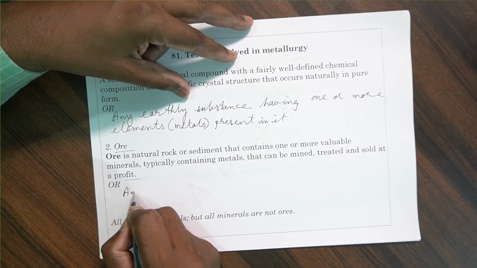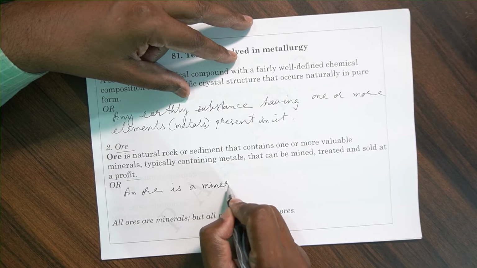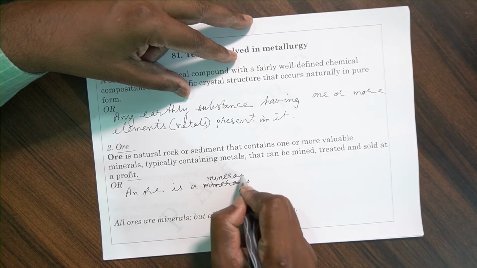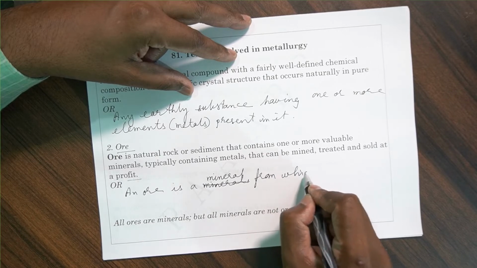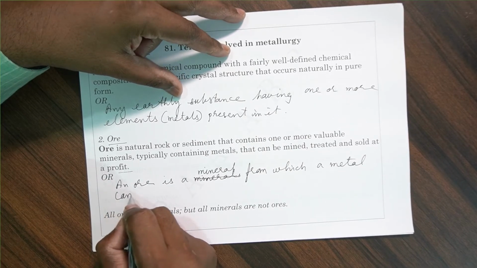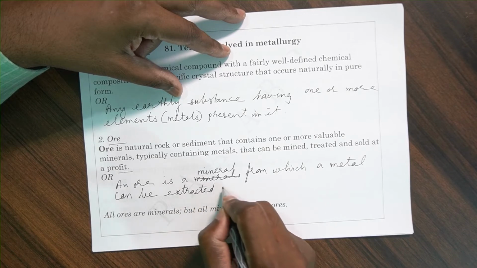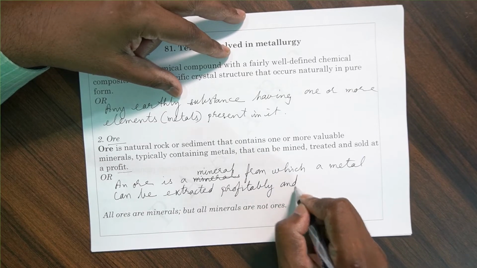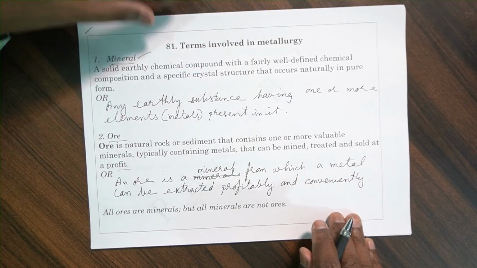An ore is a mineral, okay, we have already seen what is a mineral, a mineral from which a metal can be extracted profitably and conveniently. Okay, so we have so many minerals.